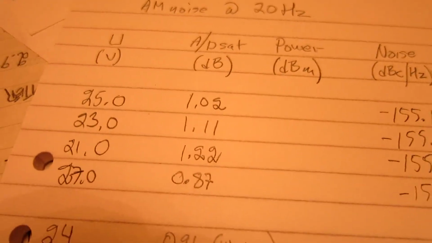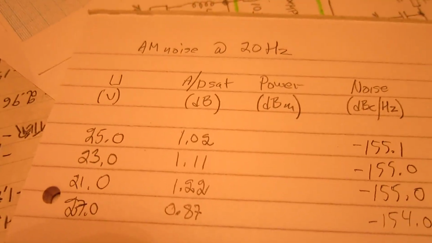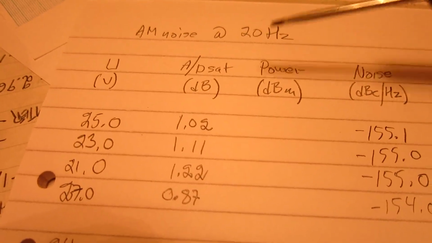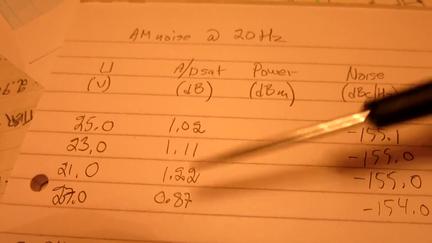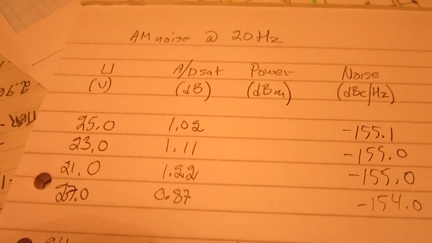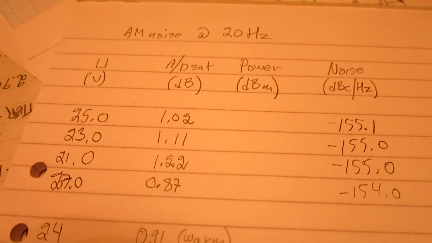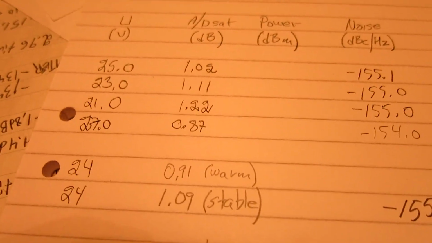And I could see also that the compression, the AD saturation, changed a little bit with time. So I decided that a suitable supply voltage would be 24.